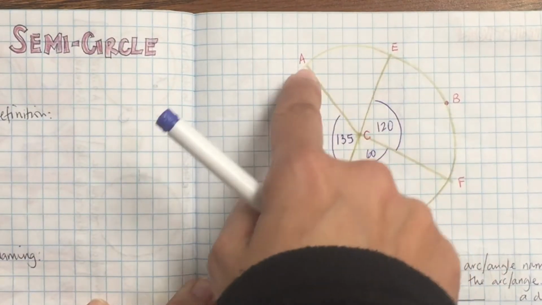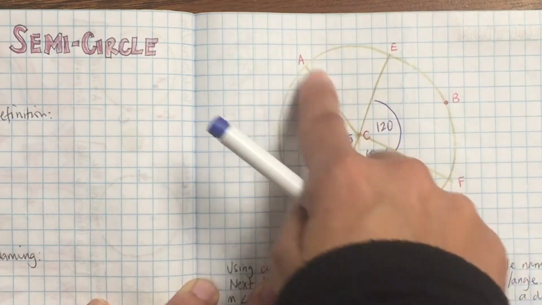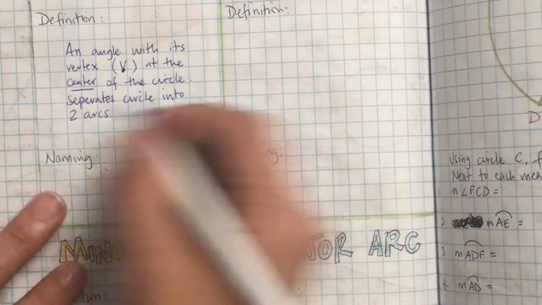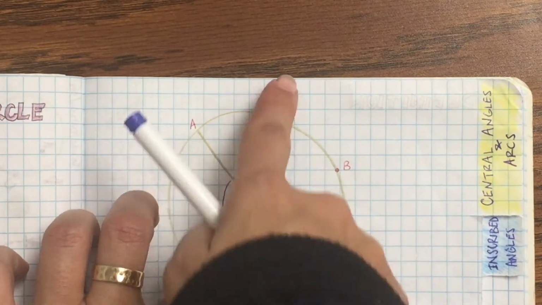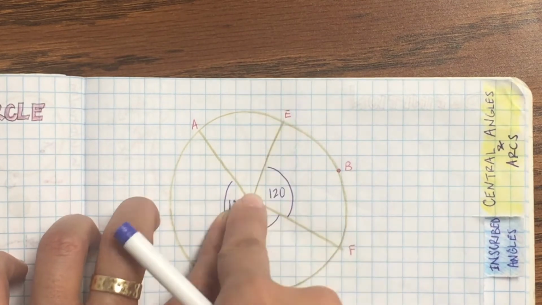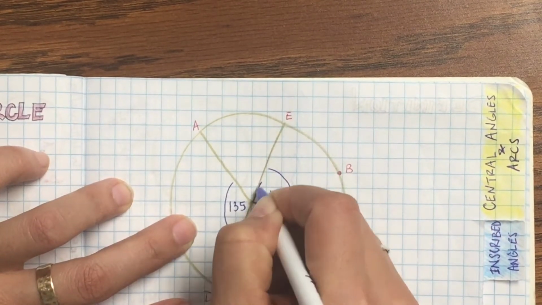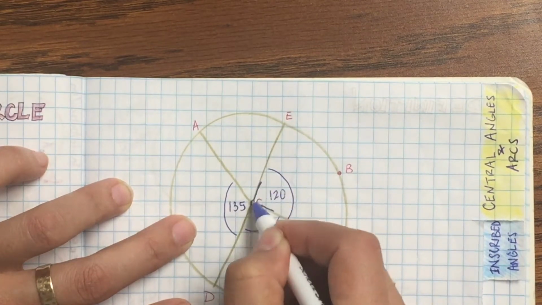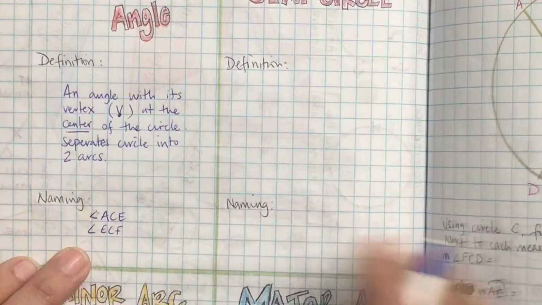So it goes from A to C and then to E, and you can see the vertex there, which is the C. So you would do it just like you did angle. So angle ACE is a central angle. So is ECF, and you can see the V there, with that being the central angle 120. That's your central angle, angle ECF.